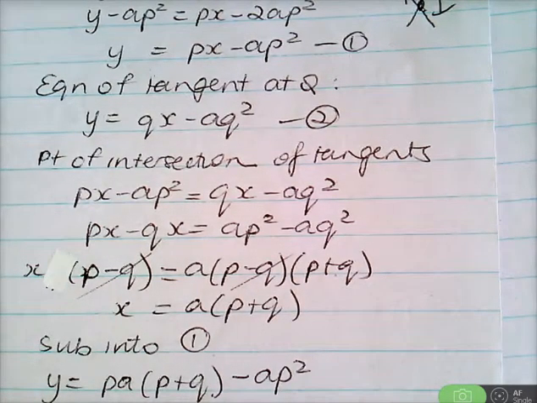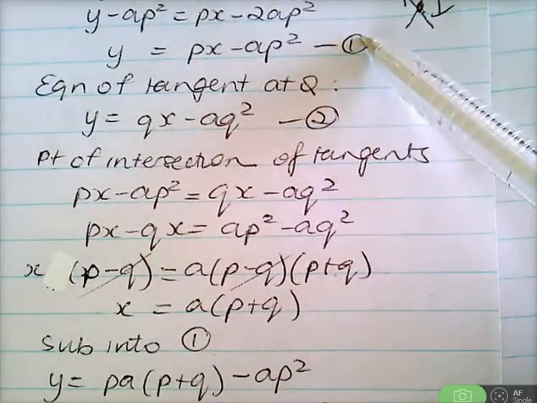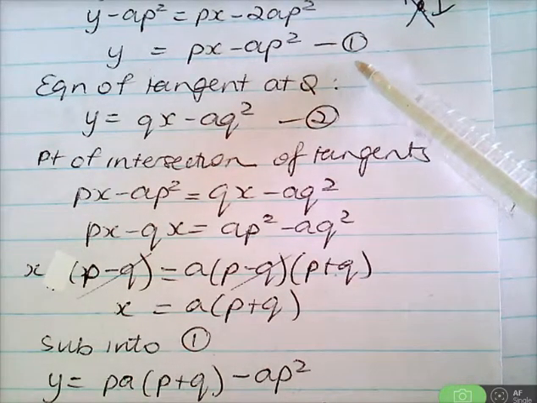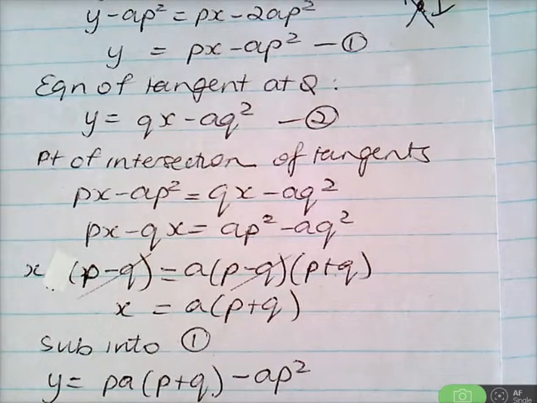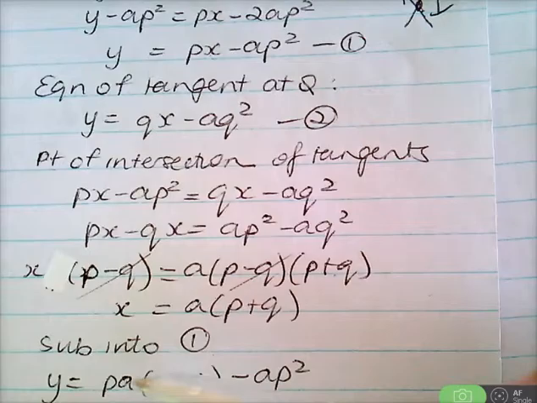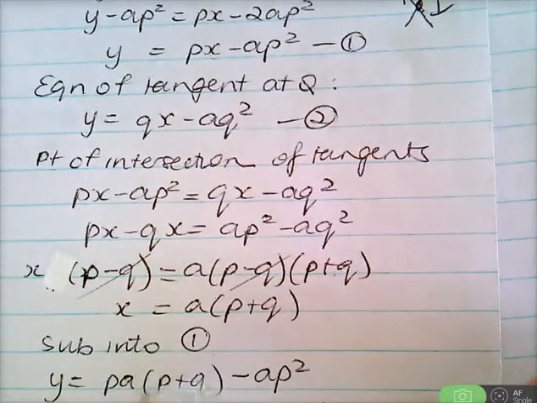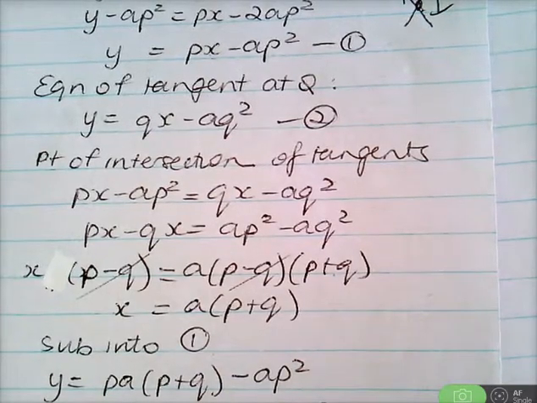We substitute x equals that into equation 1 up there. Because we've done the equation of tangents, the point of intersection is to solve simultaneously. Substituting x into equation 1, you'll end up with pa(p plus q), expanding it.